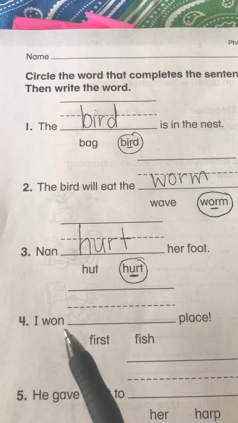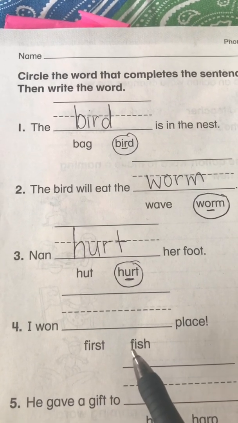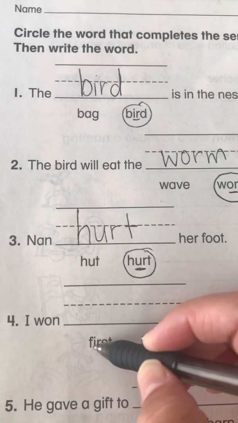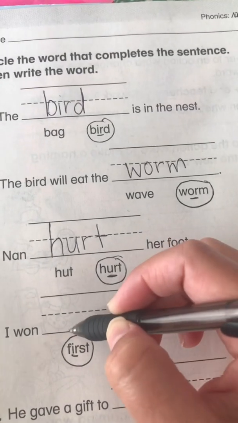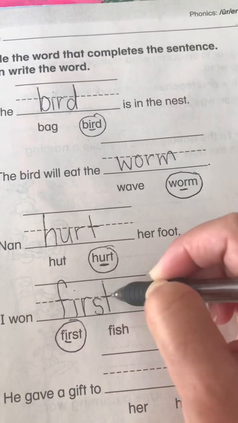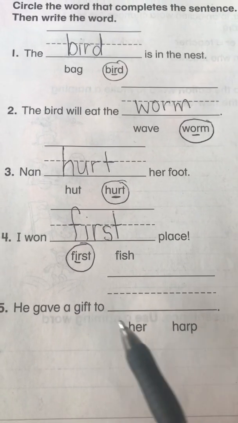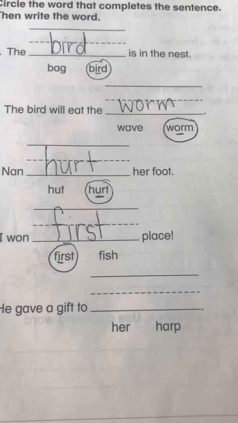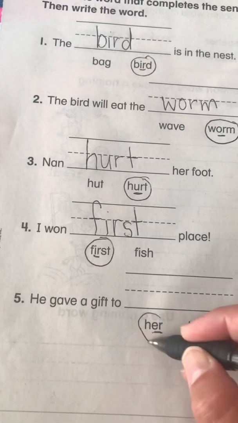Number 4, I won blank place. First place or fish place? Fish place. That's a funny one. Not fish place. First place. Underline IR. IR makes the sound. And write down first. FIRST. Number 5. He gave a gift to her, or harp. Harp. This isn't music class. Her. Underline ER.